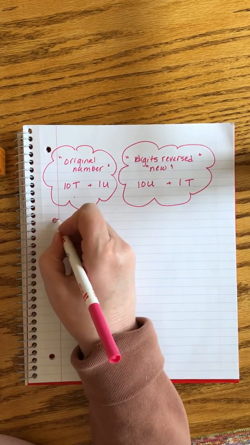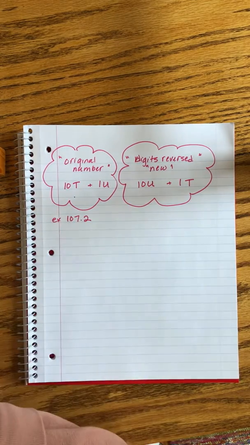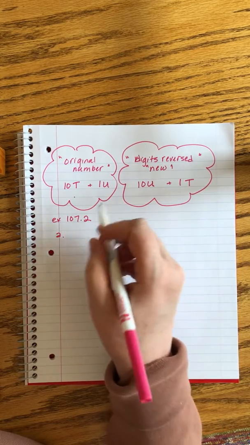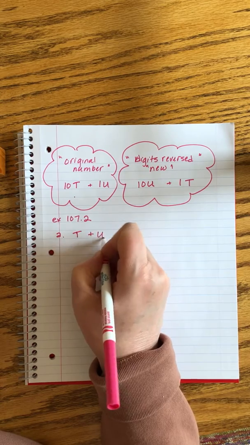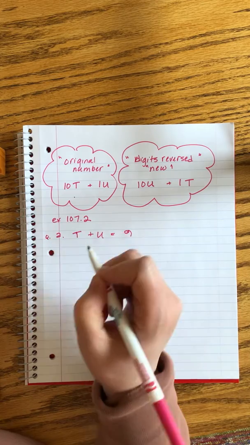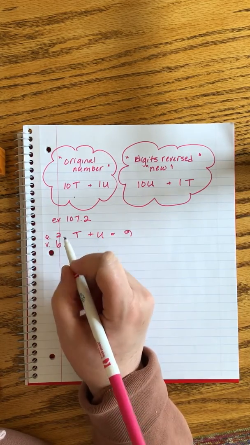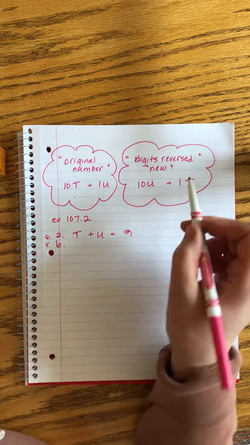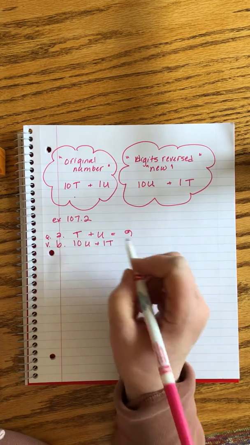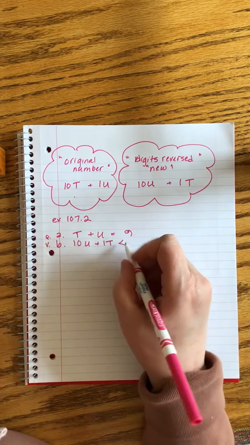102. The sum of the digits of a two-digit counting number was 9. Okay, this is the easy one. The sum of the digits means we take t plus u, we add them up, and we get 9. This is what we call like the quantity statement. Next will come the value statement, which is that when the digits are reversed, the new number, 10u plus 1t, that represents the new number, was less than the original number.